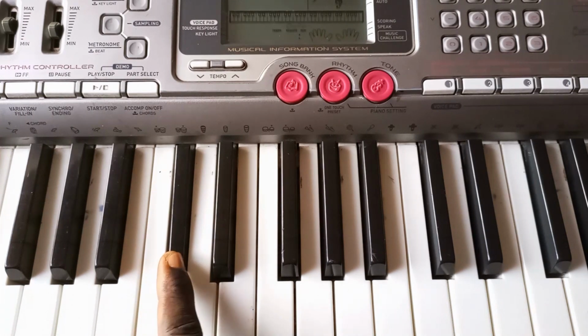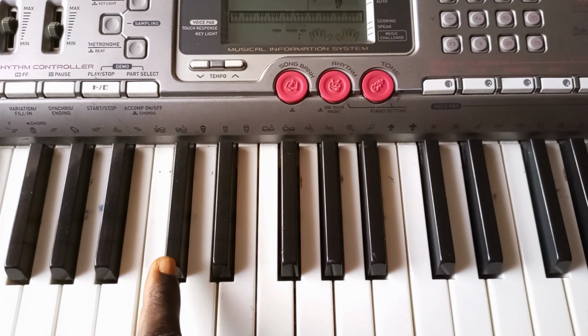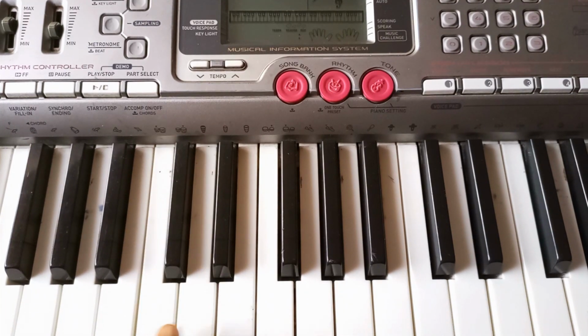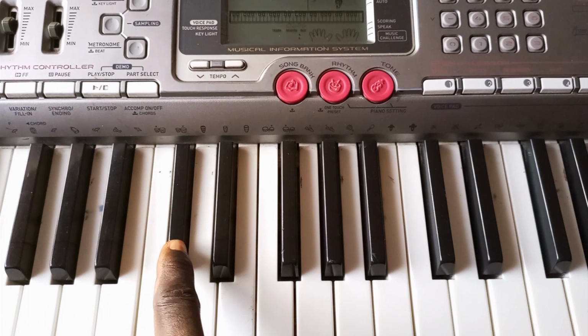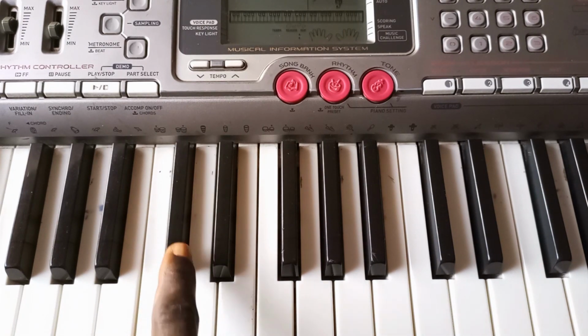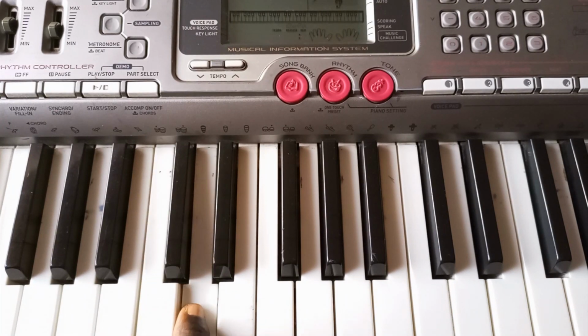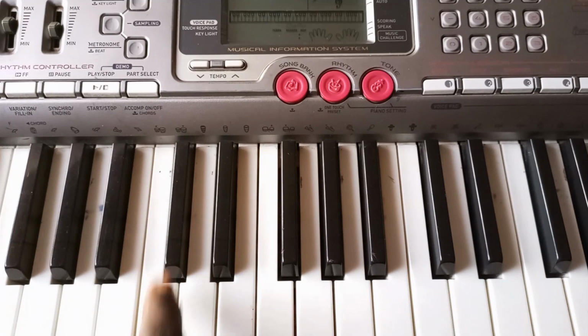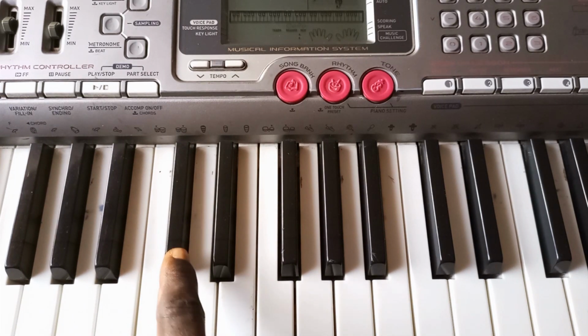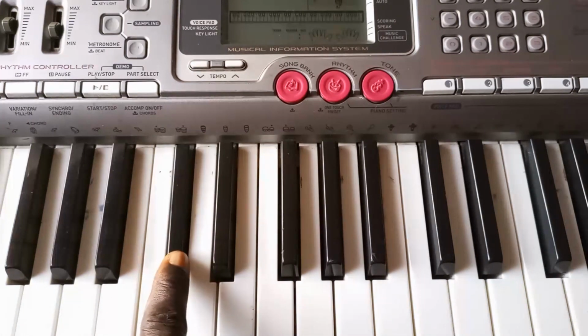This note can be called enharmonic because you can mention its name from here or from here. This is C, this is D. It is enharmonic because it can answer to two names, from D or C. You can call it C sharp, and you can call it D flat. So it is enharmonic because it has two names. Because it is in between, it sharpens C, and it flattens D. So it has a double function.